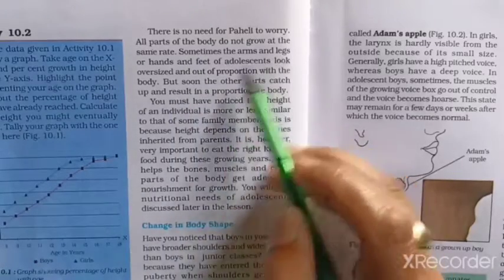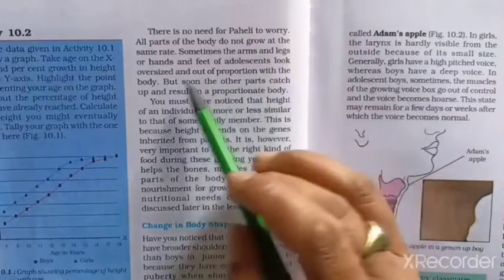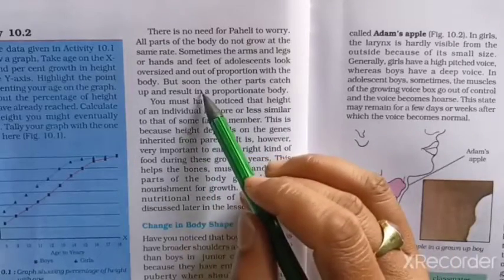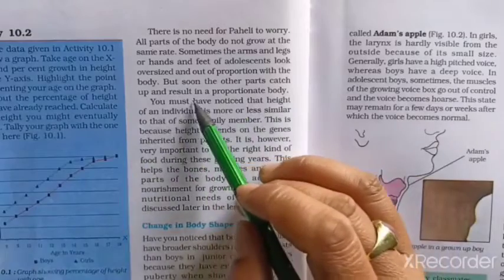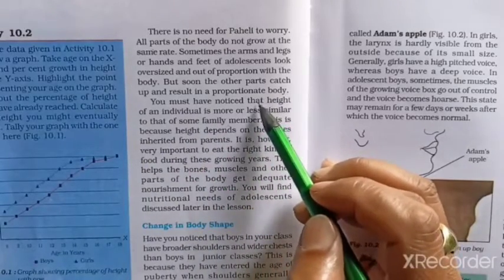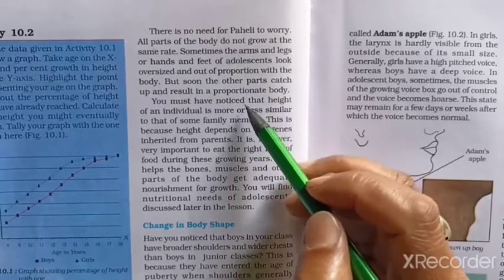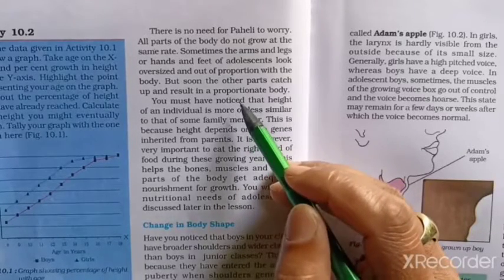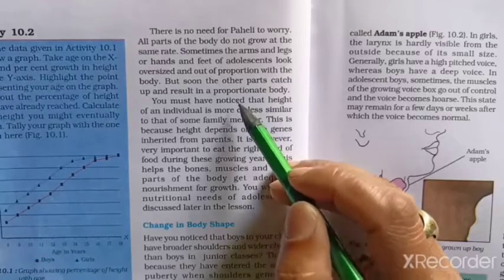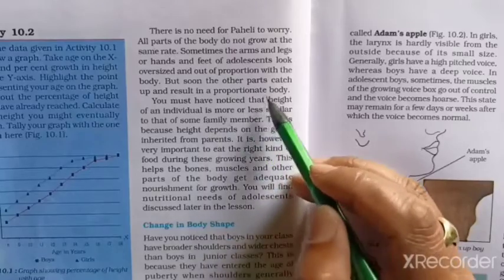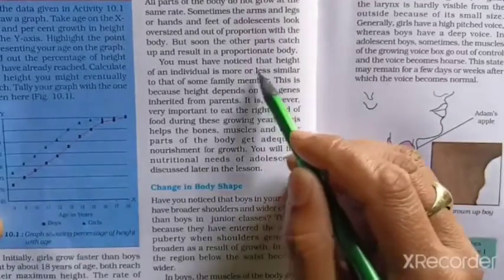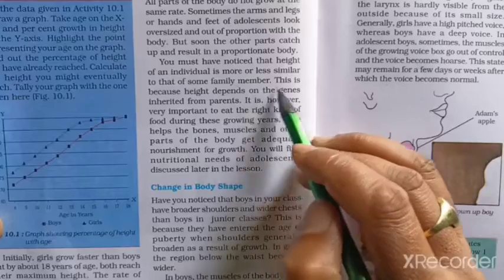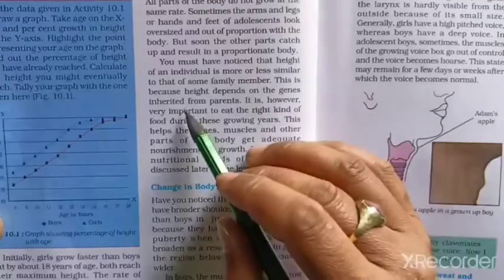Sometimes the arms and legs, or hands and feet, of adolescents look oversized and out of proportion with the body. But soon the other parts catch up and result in a proportionate body. So in the growth of a human, some body parts may become much bigger, disproportionate to other body parts. But in due course of time, the other body parts also will become bigger, and a proportionate body will result. You must have noticed that the height of an individual is more or less similar to that of some family member. This is because height depends on the genes inherited from parents.